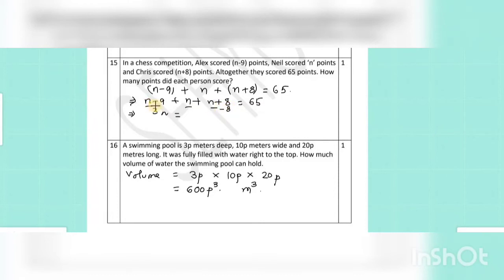We will add 9 on both sides of the equation and subtract 8 from both sides of the equation to remove 9 and 8 from the left hand side. So we have 3n equal to 66. Now dividing by 3 on both sides of the equation, 3 divided by 3, 1n equal to 22.